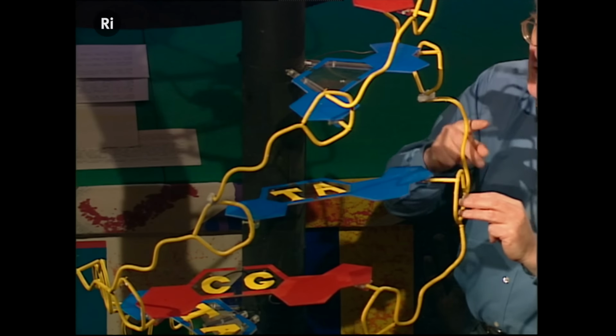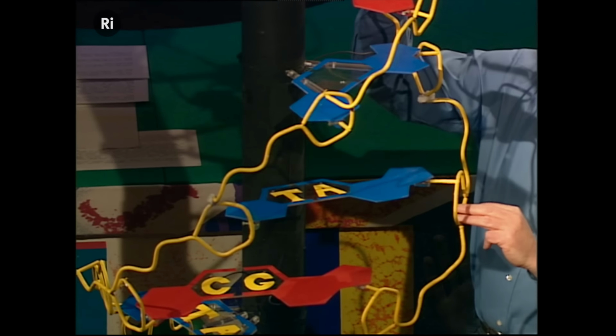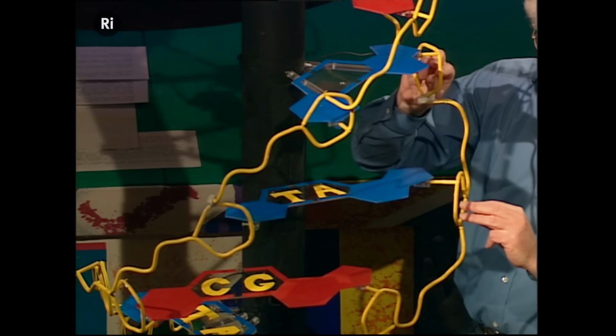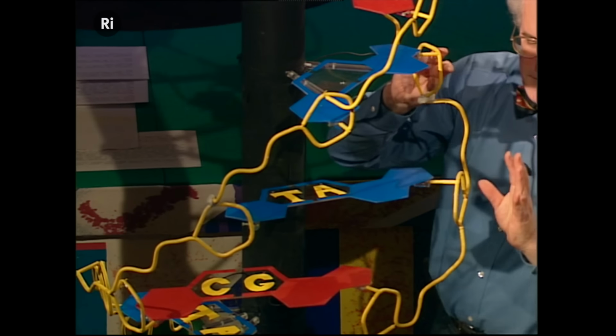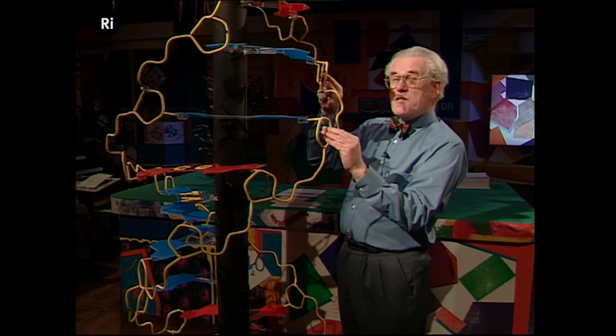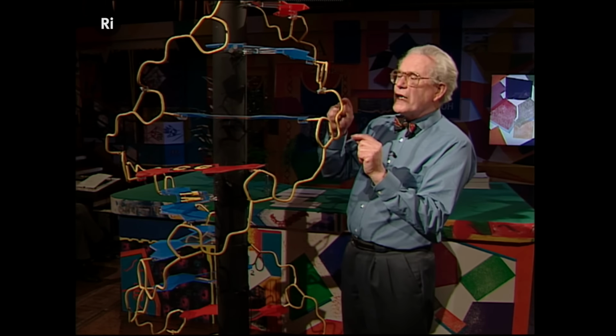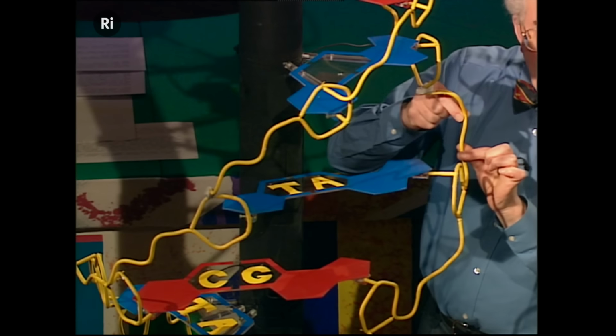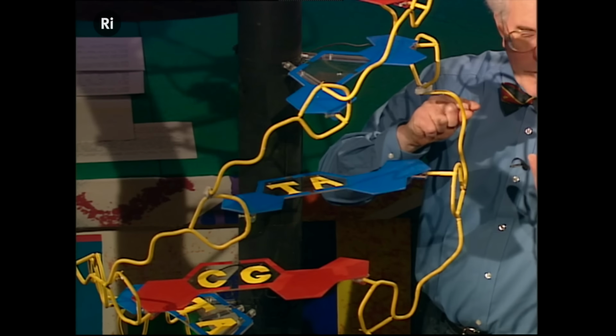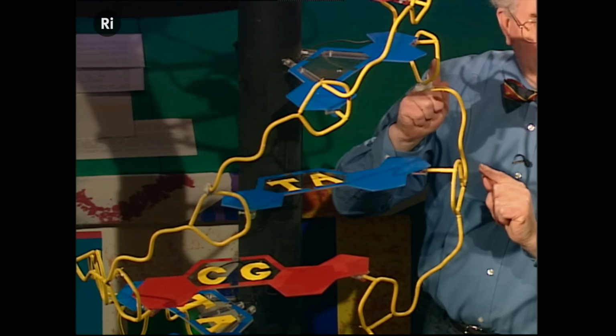The banisters of this magical stairway are made of sugar. And the sugar units are linked together by phosphate, okay? These bends here represent a phosphate unit. There are 2 in each link, okay?